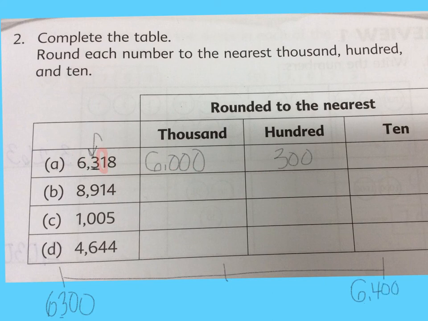6,500? Nope. Okay. What comes between 300 and 400? 350. There you go. 350 comes in between. But we need 6,350. Can't forget the 6. So if we had 6,350 here, and we want to put 6,318 on that number line.